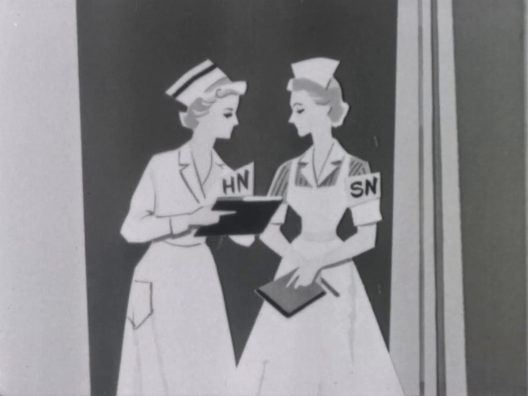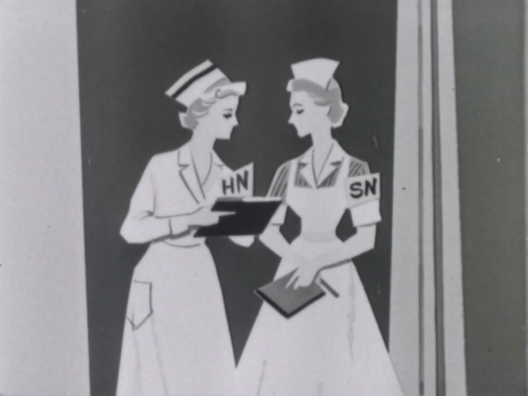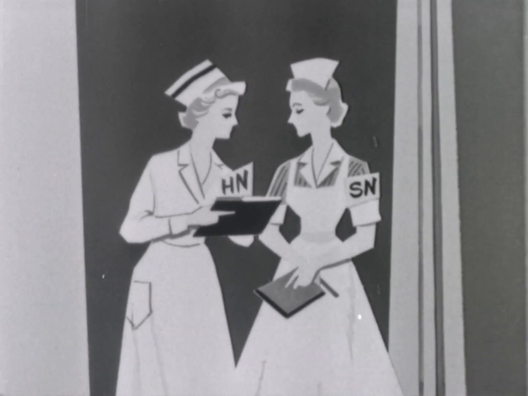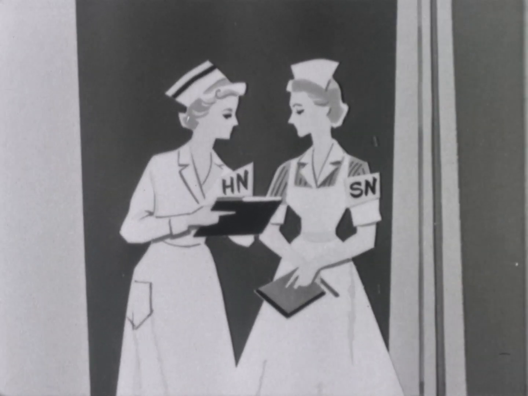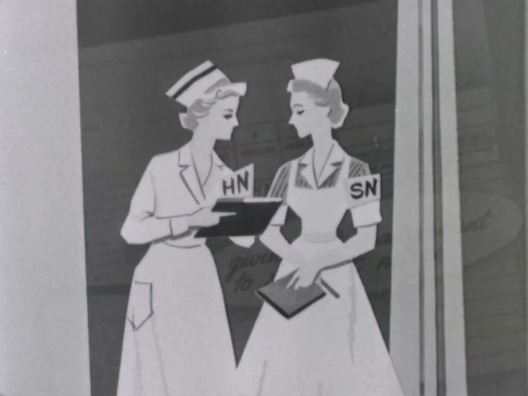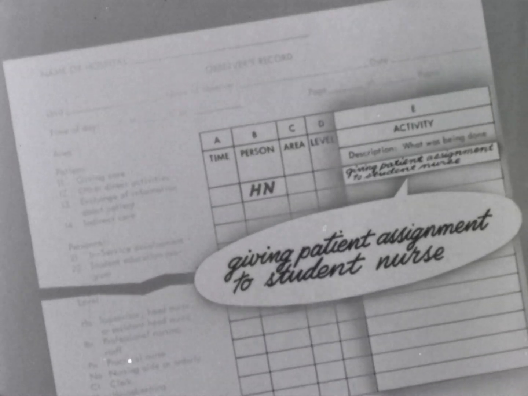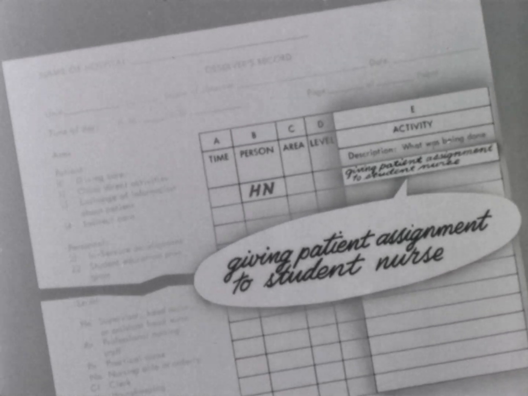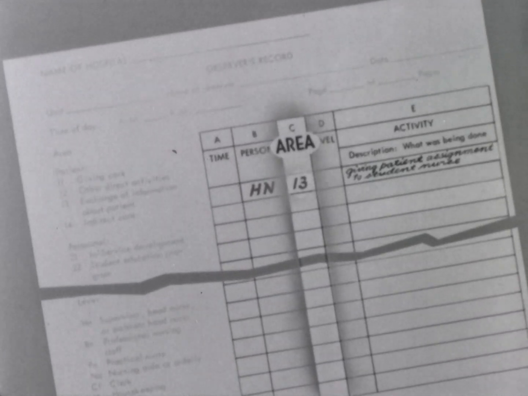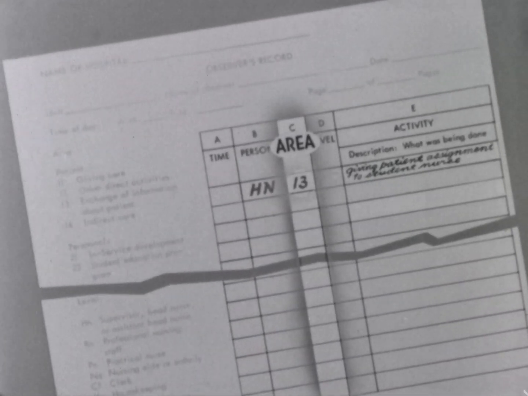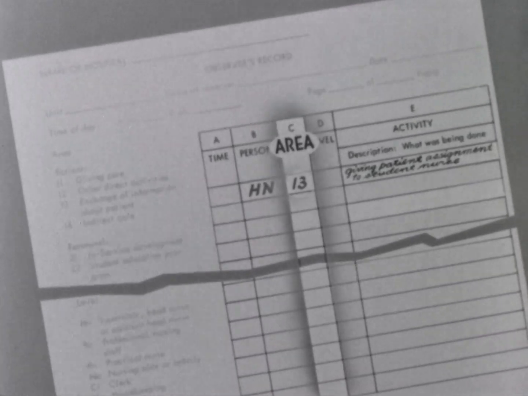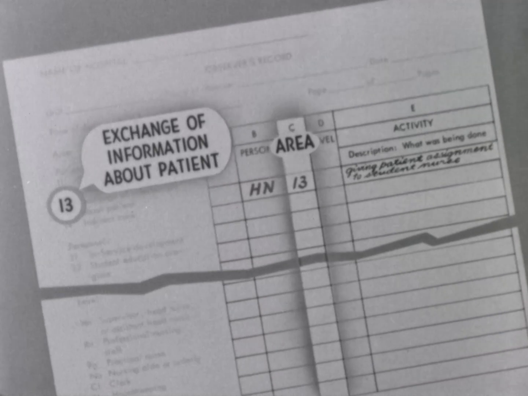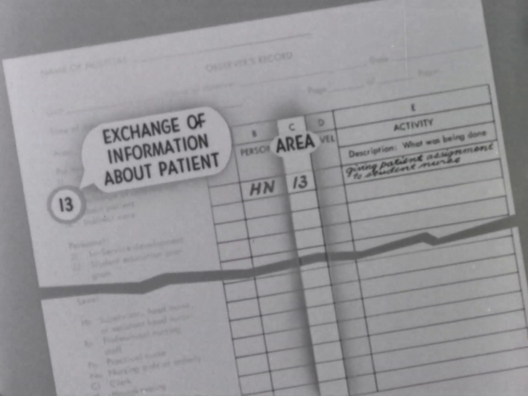Here is an example of another activity observed. The head nurse is giving a student nurse instructions regarding the care of a specific patient. Write this activity in column E. Then, in column C, area, code the activity as 13 because it is exchange of information about a patient.